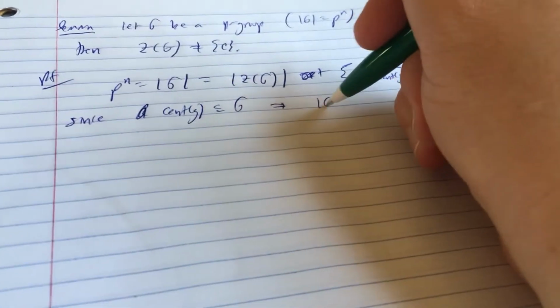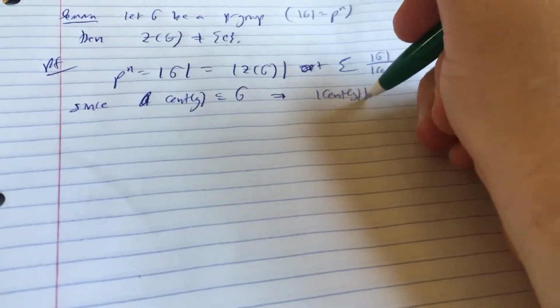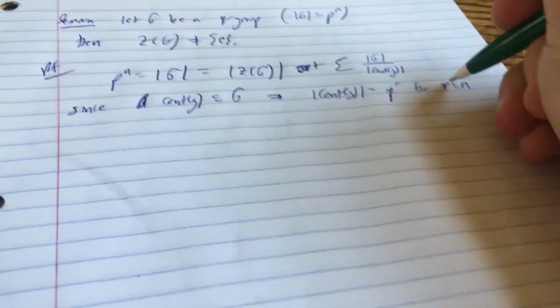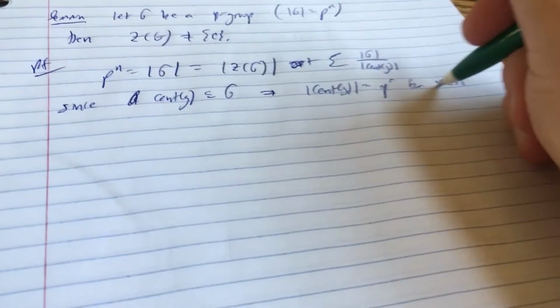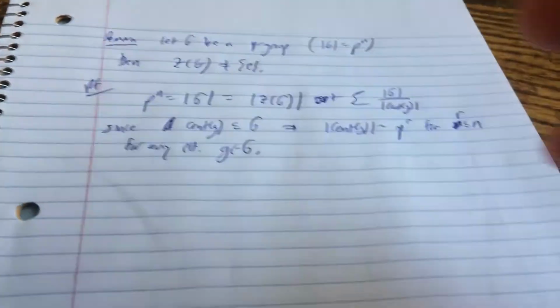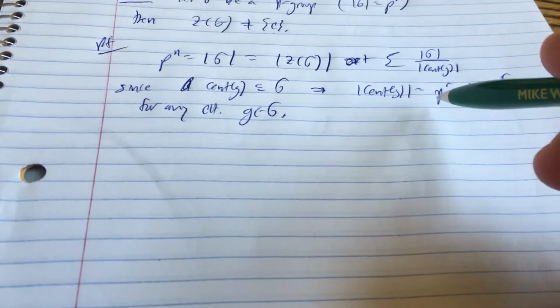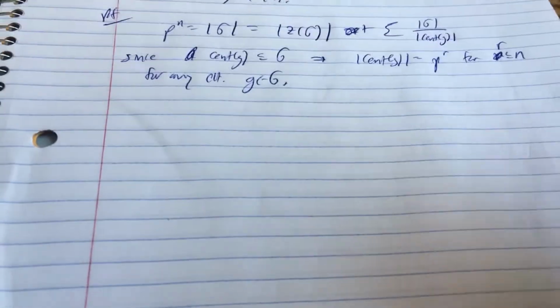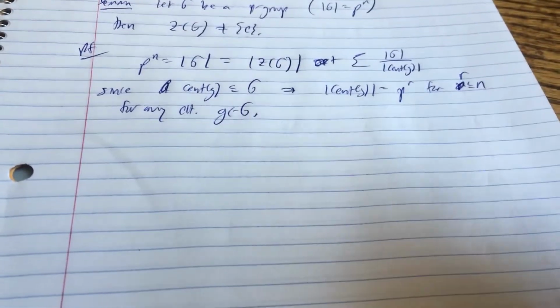we see that the size of the centralizer of g is p to the r for r less than or equal to n, for any element g in G. In other words, what am I saying here? The centralizer of g is a subgroup. Its size, whatever it is, divides the size of big G. What are the divisors of a prime power? They're other prime powers. So this is just by elementary arithmetic.